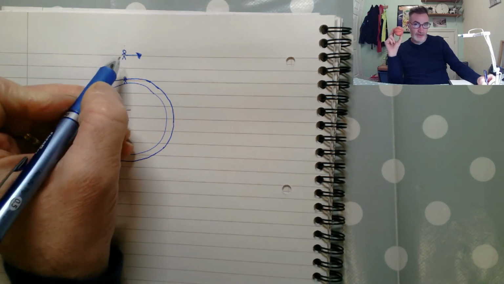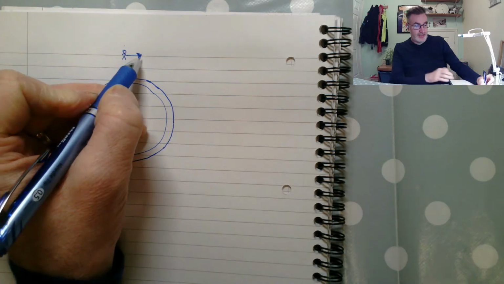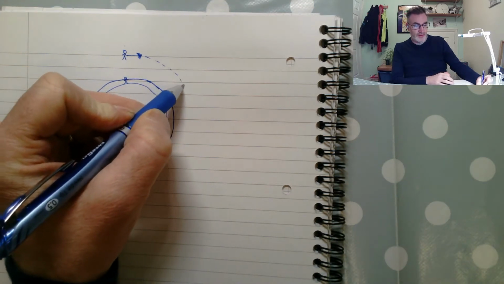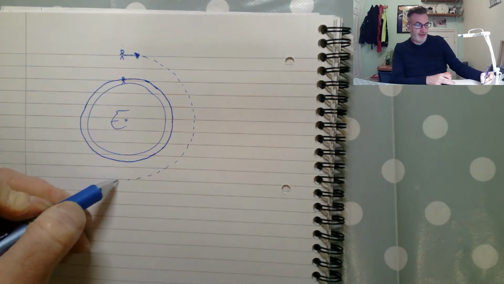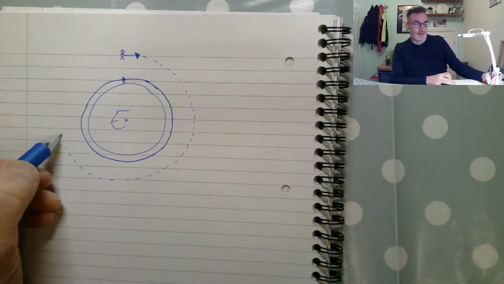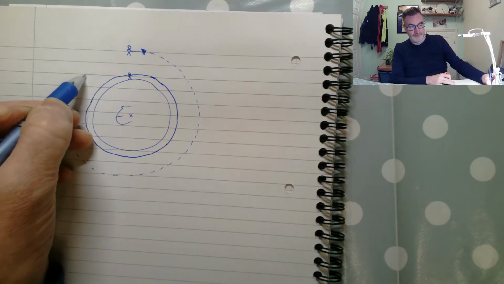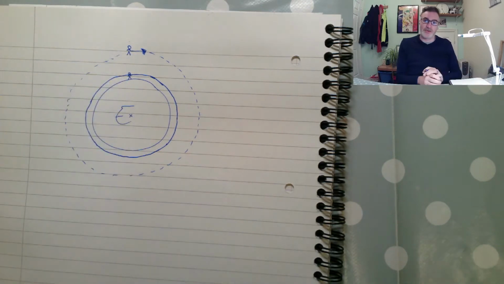And if I get that horizontal velocity just right, it will move in a proper projectile path forever. Nothing will slow it down. There's no friction, no air. And so you will have a satellite in orbit.